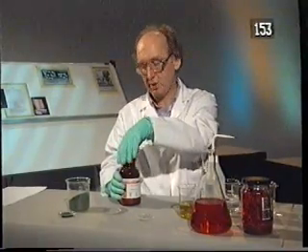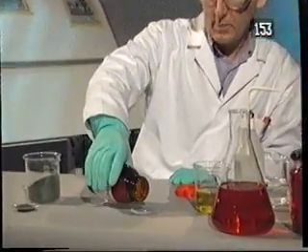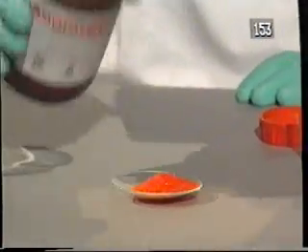Take a look at this next reaction. It involves heating ammonium dichromate, an orange crystalline solid.